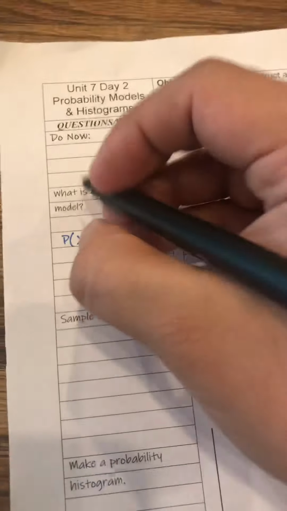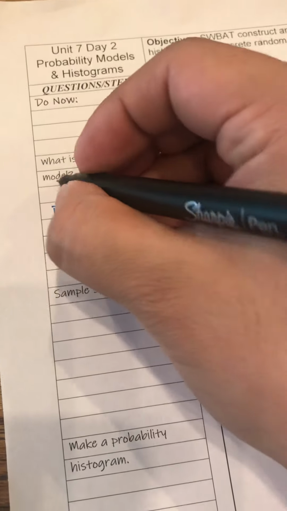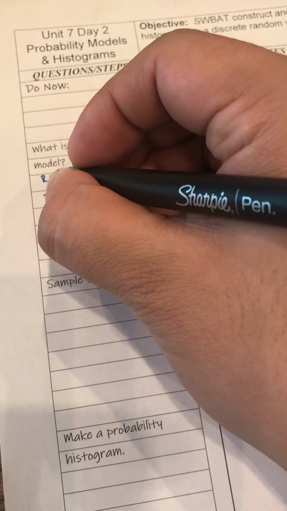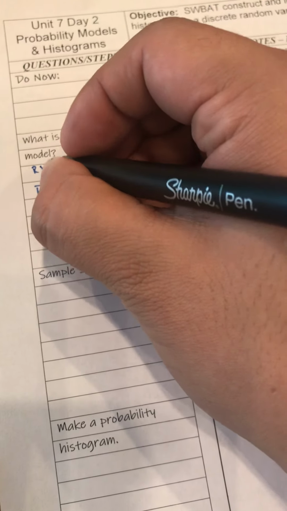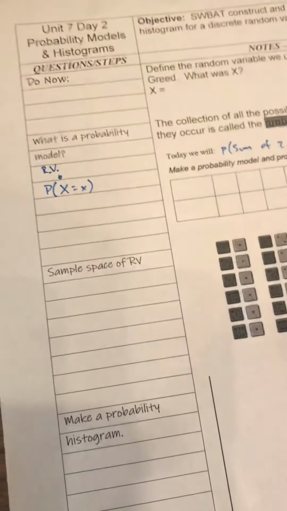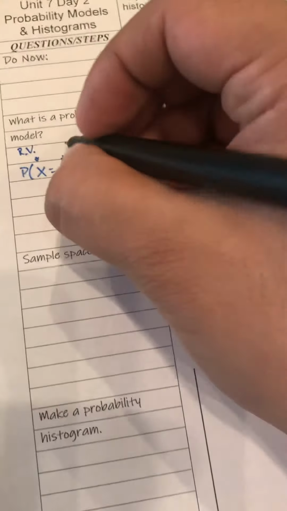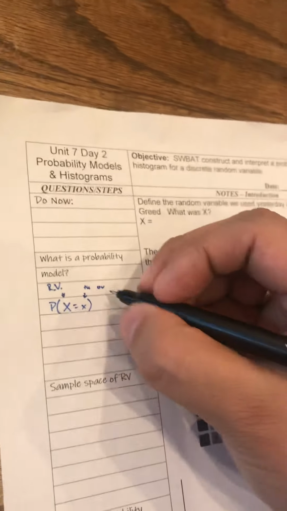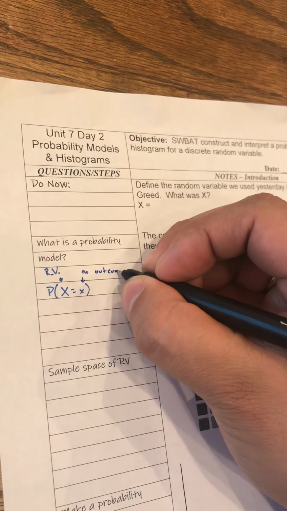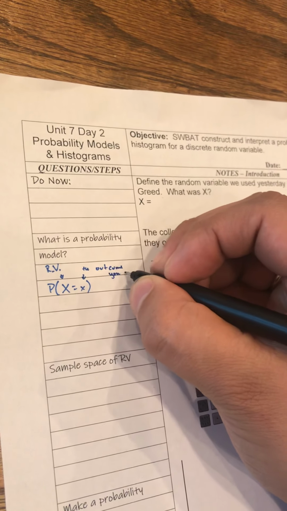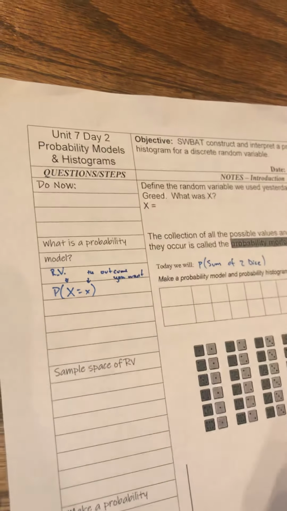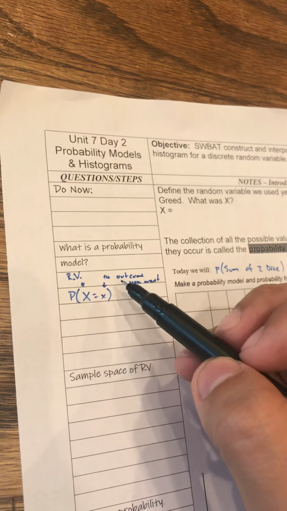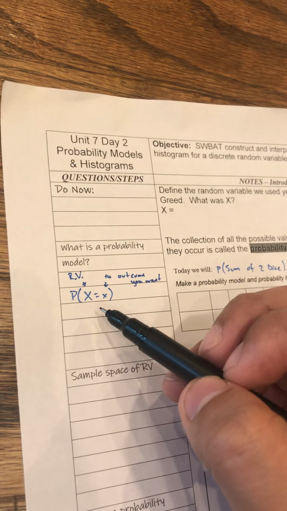So if you read that on your own, you would know that this right here is the random variable, okay, that's the random variable. And this right here is the outcome you want.